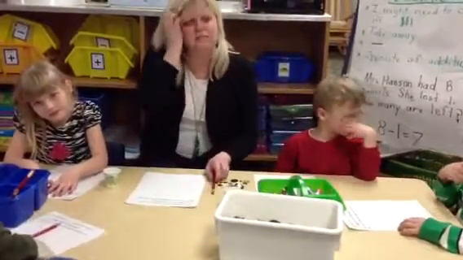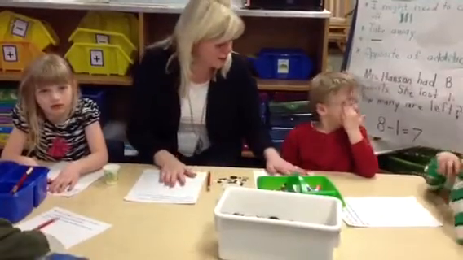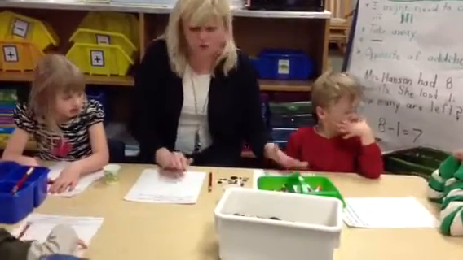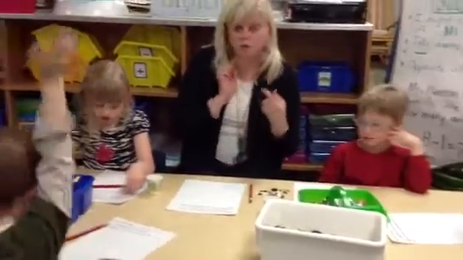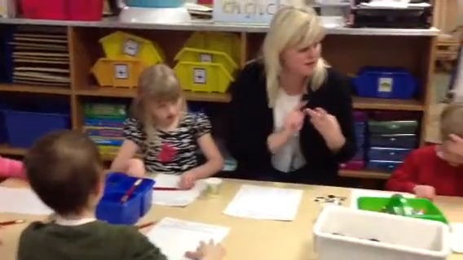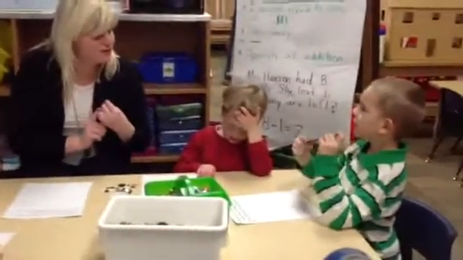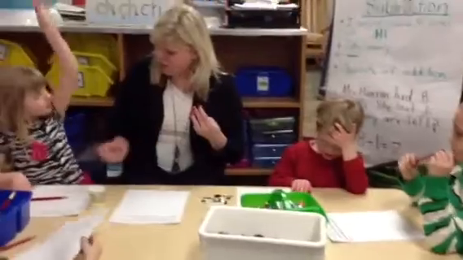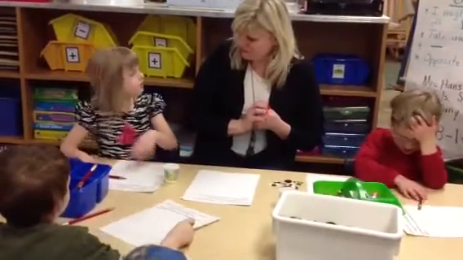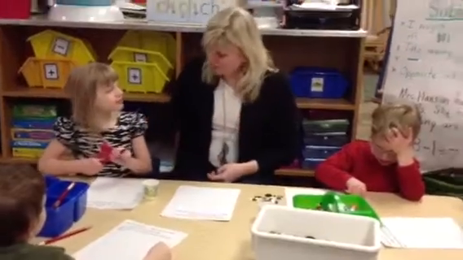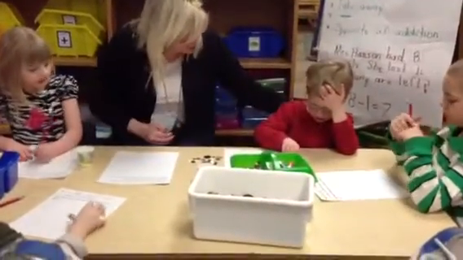So let's think about some of the ways that you could solve this problem on paper. What could you do? Could you, Sophie, what could you do? You could do a number line. You could draw a picture. You could draw a template. You could make a picture that looks like Pete's buttons. Okay, you could make a picture that looks like Pete's buttons.